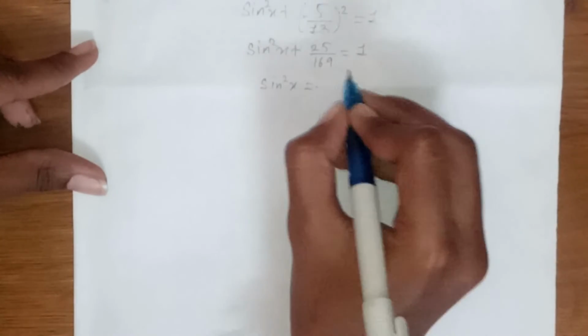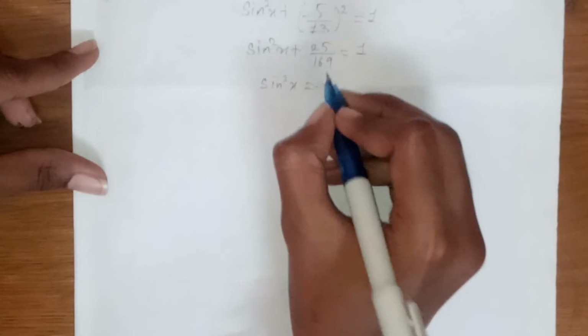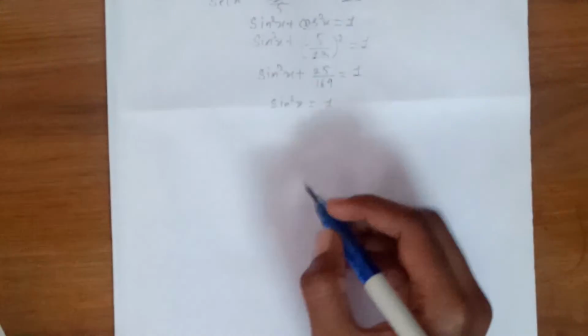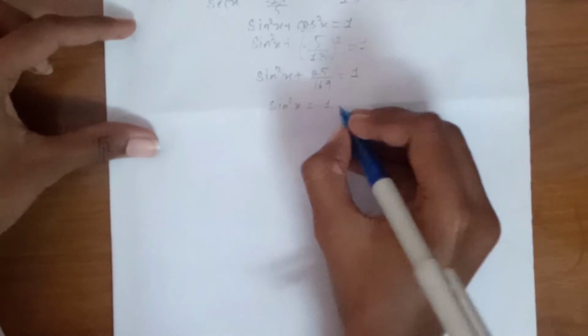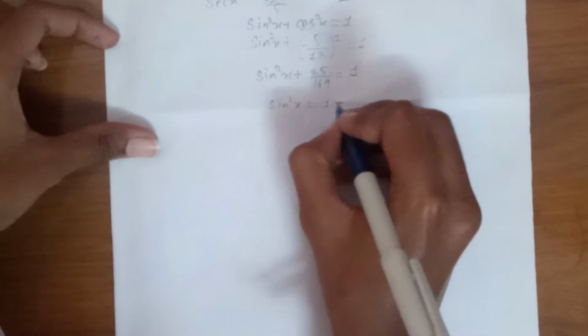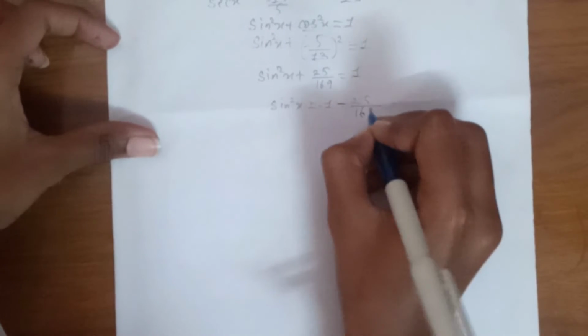So we need the value of sine x. So we have to go into here only. So sine square x is equal to 1, and plus 25 by 169 goes to the right hand side, becomes minus 25 by 169.